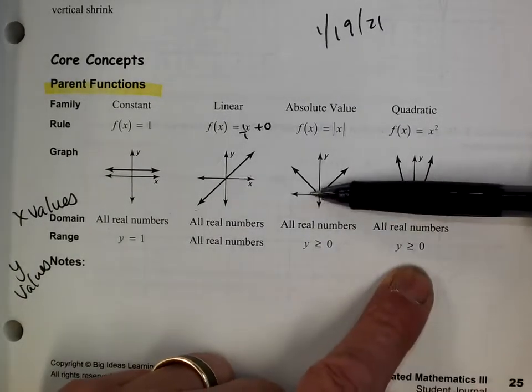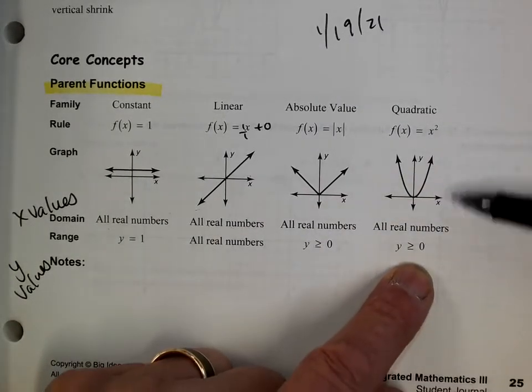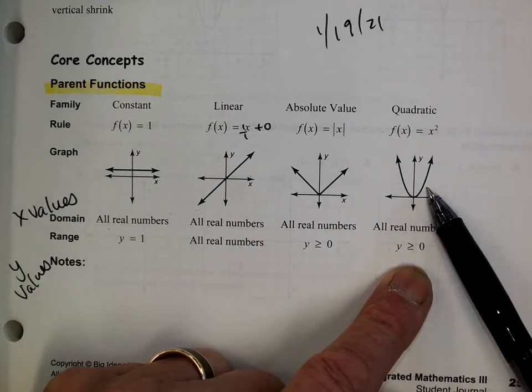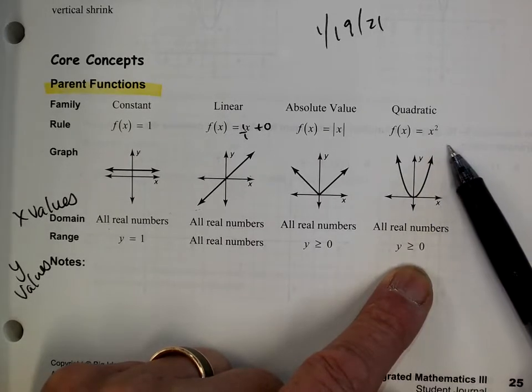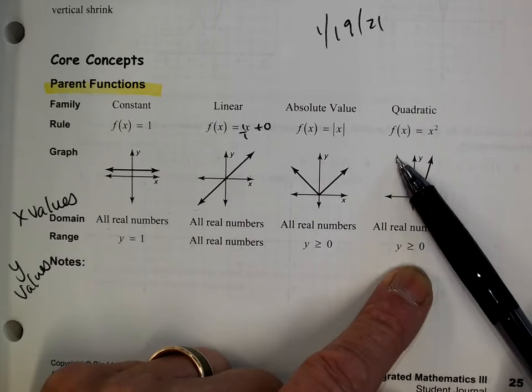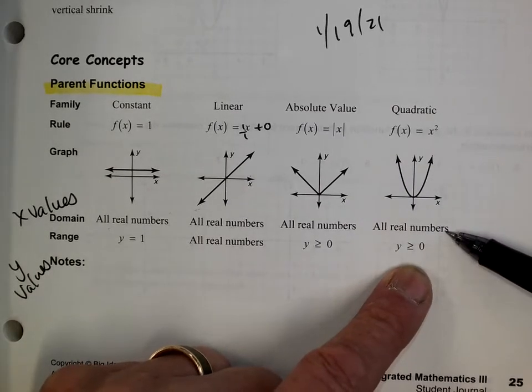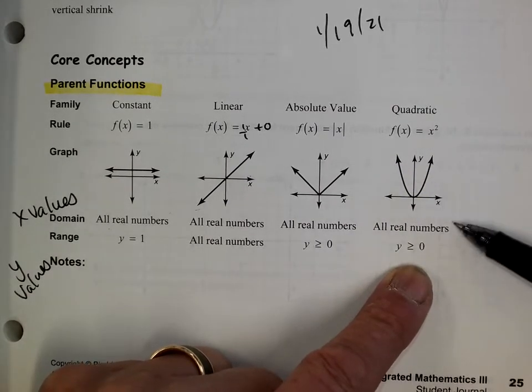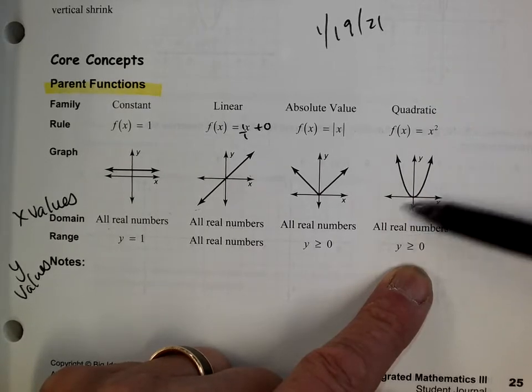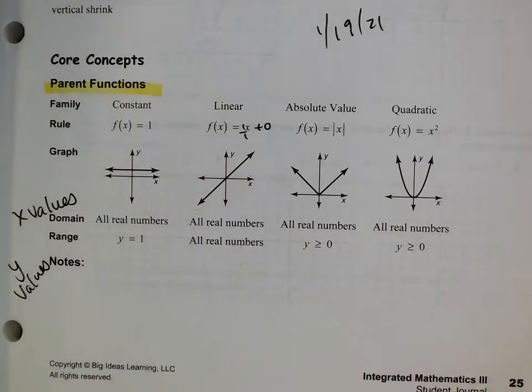This graph is just like this, just a different shape, okay? It is forever going over. Even if it goes up and up and up, it's always going over. So all real numbers for the domain, and then the range, it starts here at 0 and goes up. It doesn't have any values here, okay? All right, so these are what we call the parent functions.